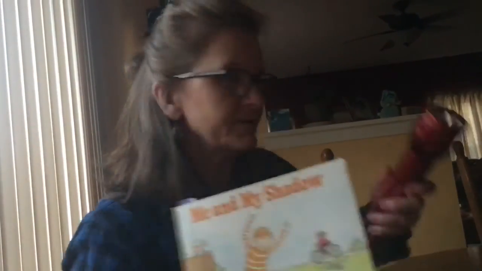or you can use a flashlight and make shadows.